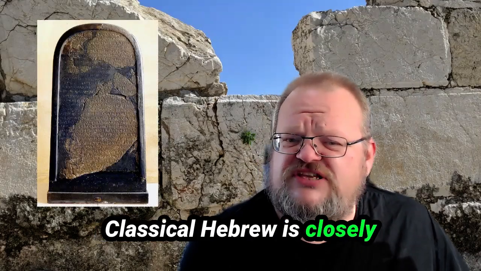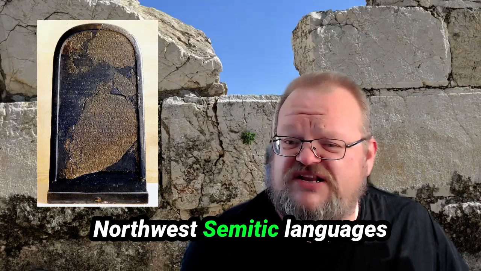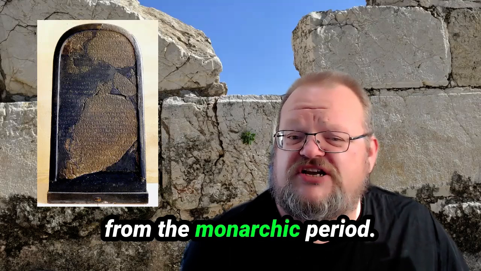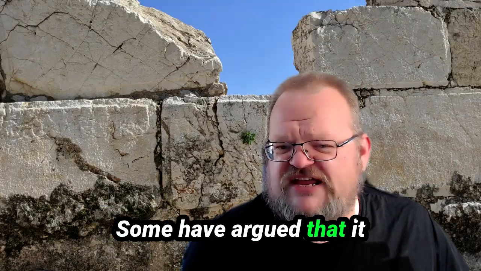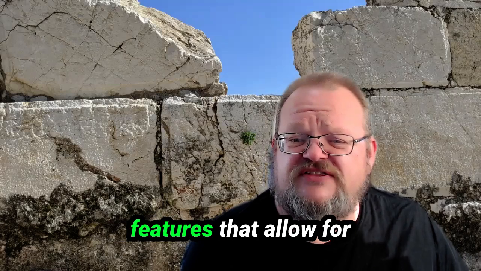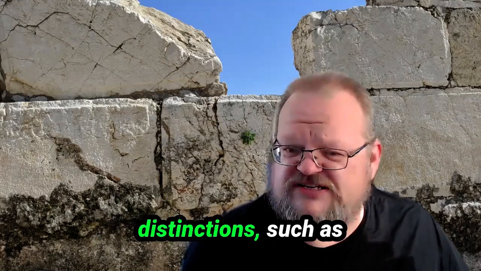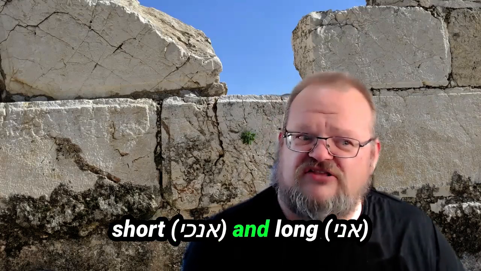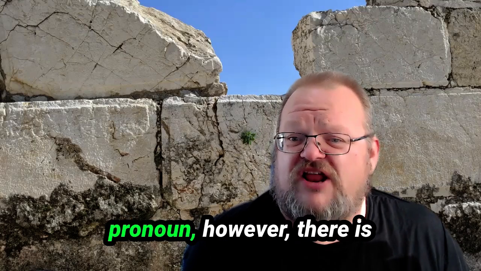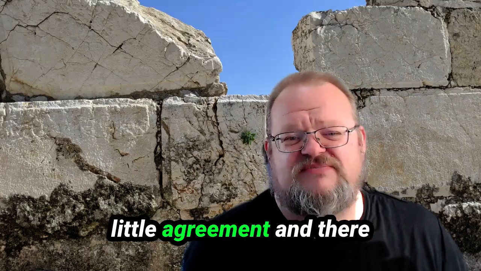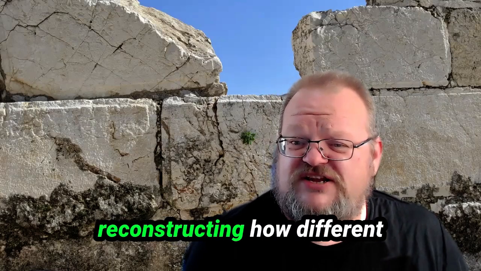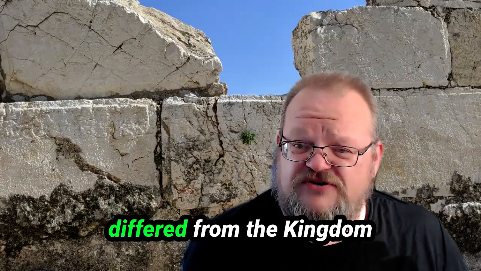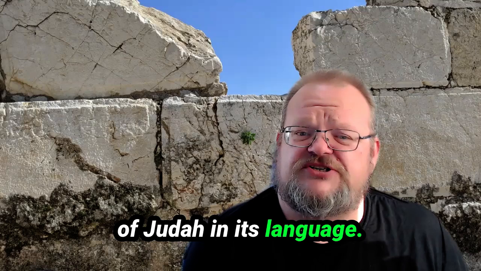Classical Hebrew is closely related to contemporary Northwest Semitic languages like Moabite and Phoenician, as attested in the inscriptions from the monarchic period. Some have argued that it exhibits specific linguistic features that allow for chronological or geographic distinctions, such as differing usage of the short anoki and long ani forms of the first-person pronoun. However, there is little agreement and there is not much consensus on reconstructing how different regions, such as the northern kingdom of Israel, would have differed from the kingdom of Judah in its language.